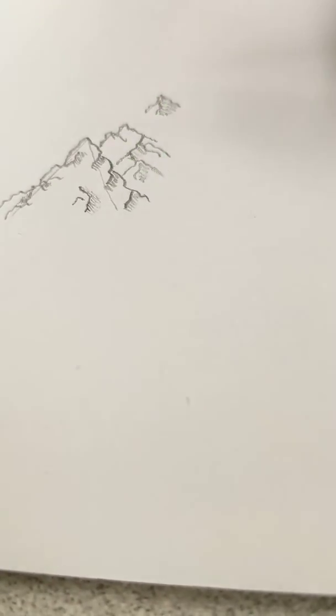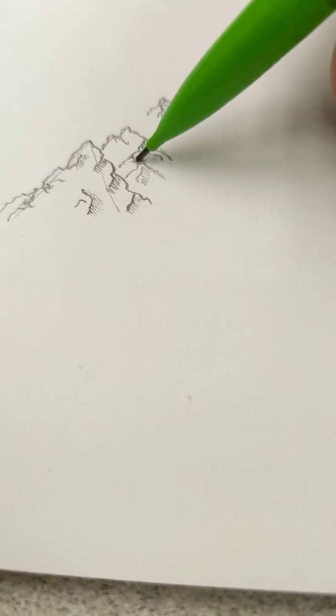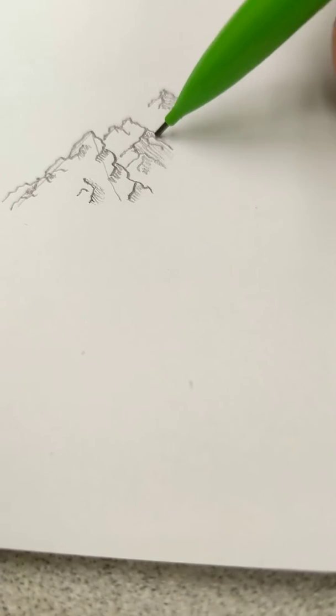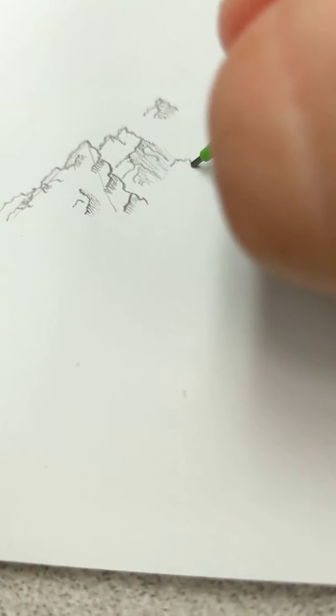So in my mind's eye, these mountains here are in light because this mountain is just a little bit further ahead. It's not on top of these ones. But this whole ridge here is going to cast shadow on my little itty bitty dinky mountain here.